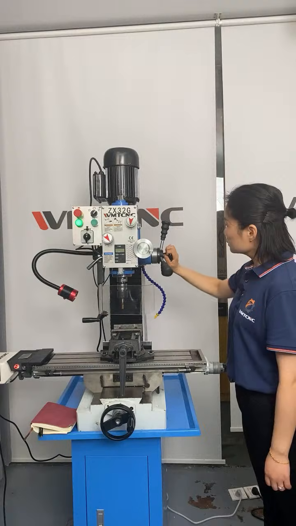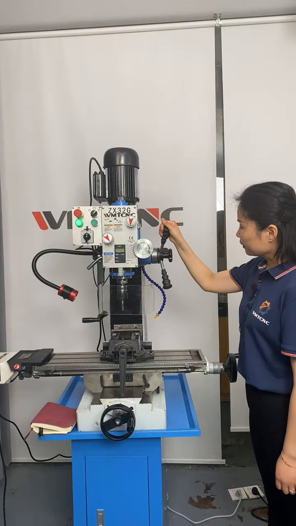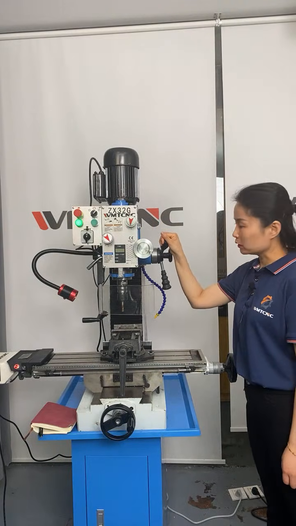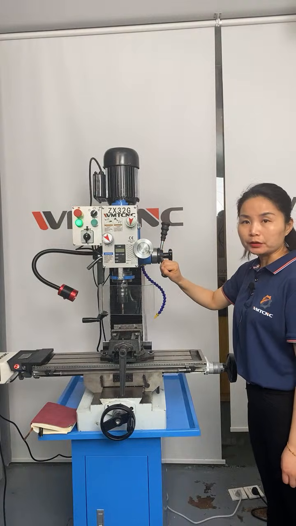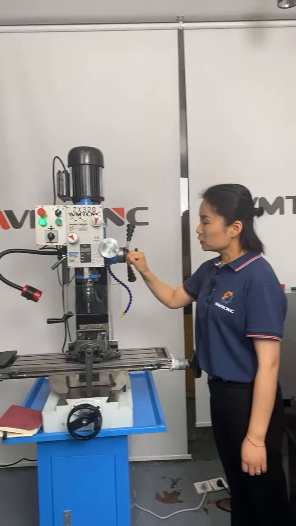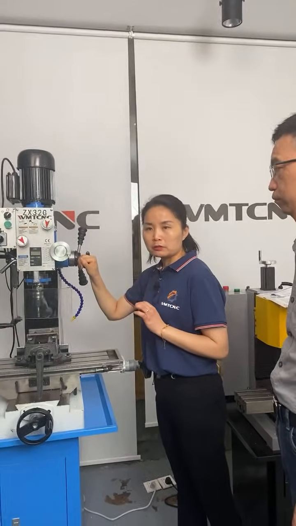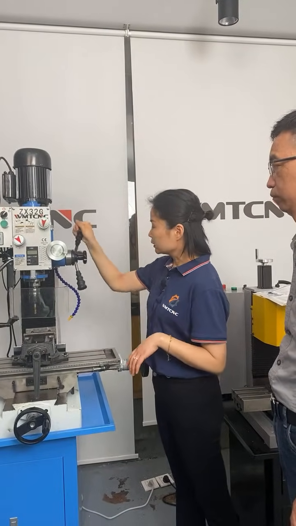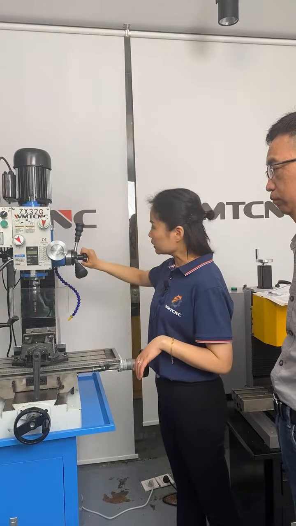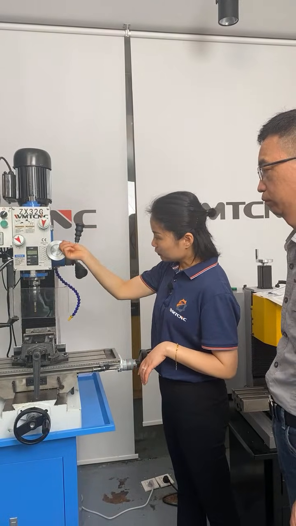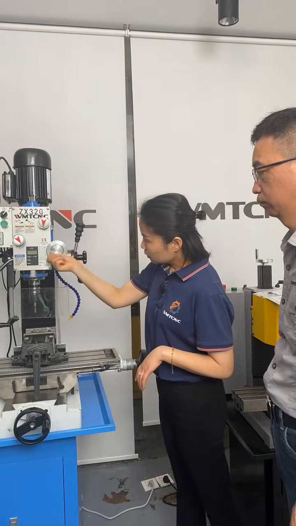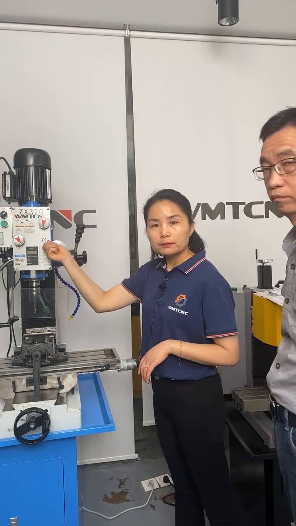When it is loose, we can feed the spindle manually. But if you want to do very little micro feeding, how to do it? Then we can lock this part. We can use this handle for micro feeding.